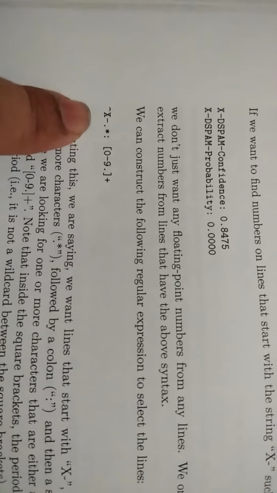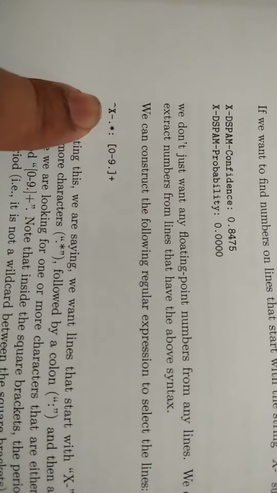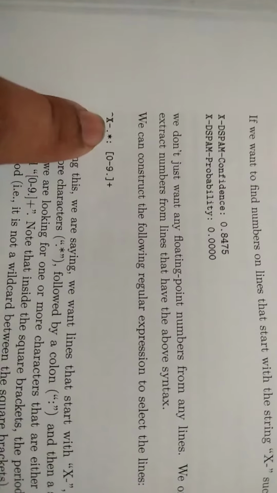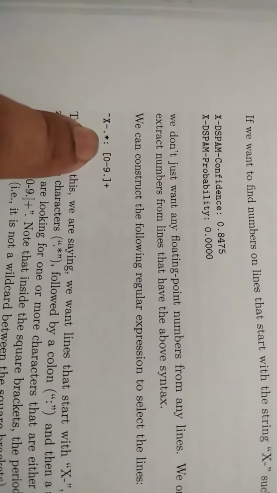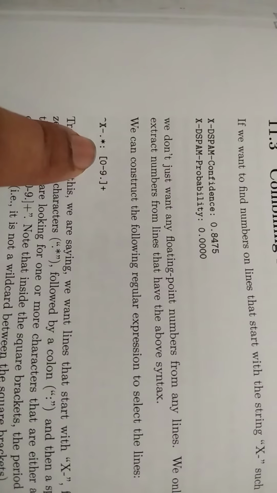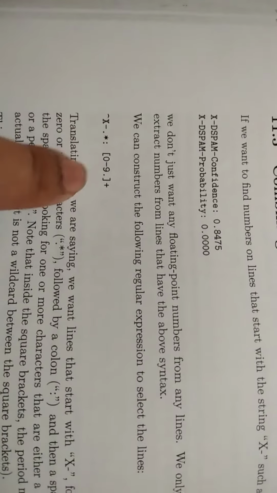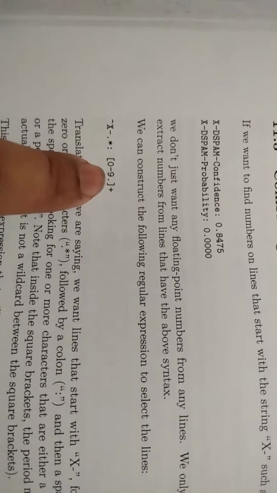Here is one more example of what type of pattern you want to search. All these things you can combine. See here, I want to search every line which starts with X hyphen, then explicitly one character, then after that one character we don't want any character, immediately I want a colon, then a space, then any single number from 0 to 9, then a dot.